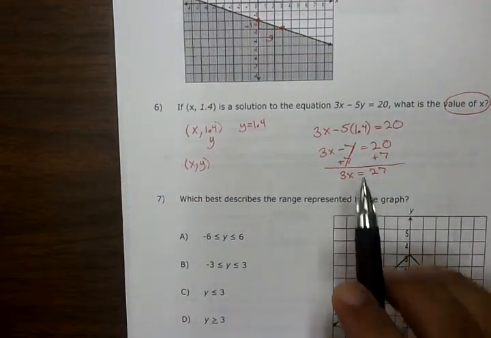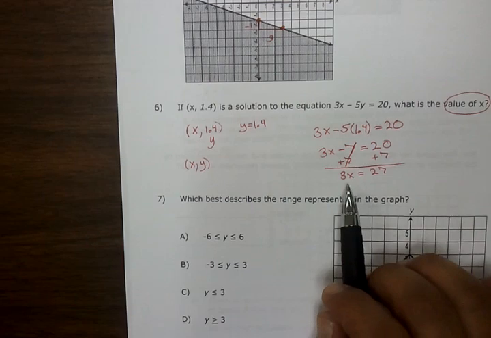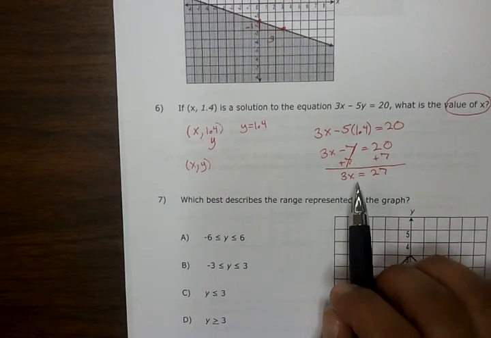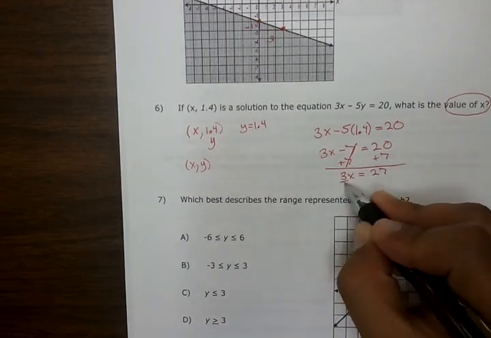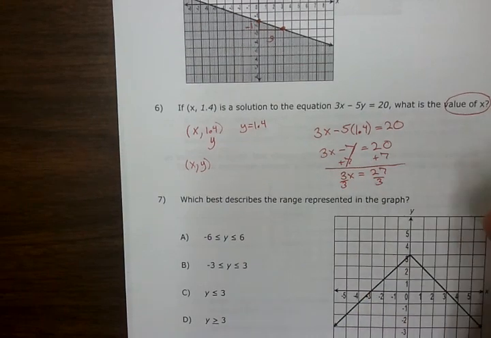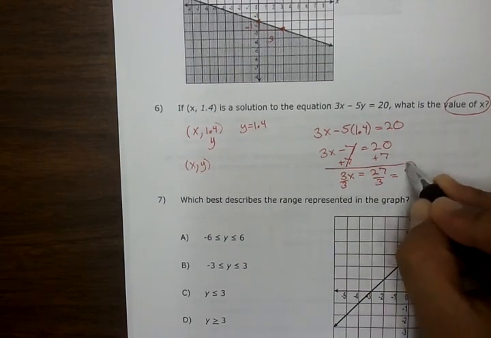Now, when you get to this spot, you notice you have 3x is equal to 27. I don't want 3, I just want 1. So you divide both sides by 3. And you identify that x, the solution, is 9.